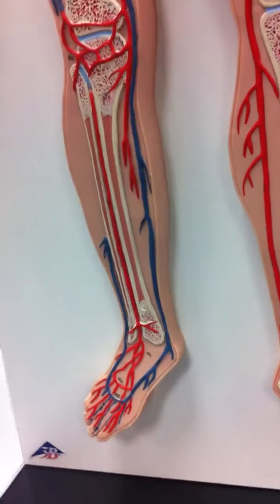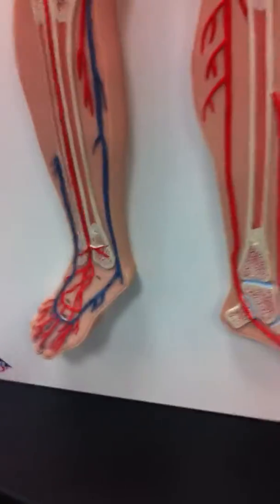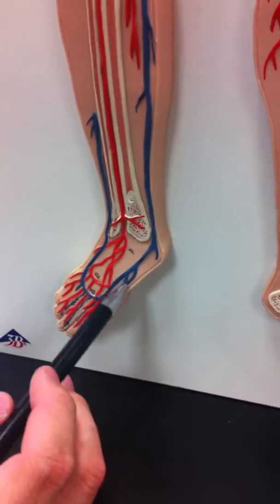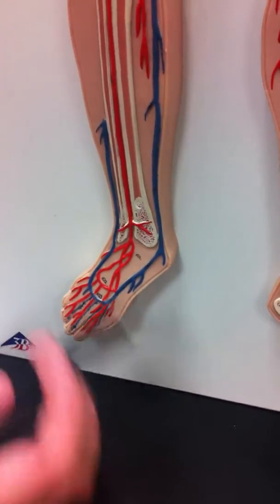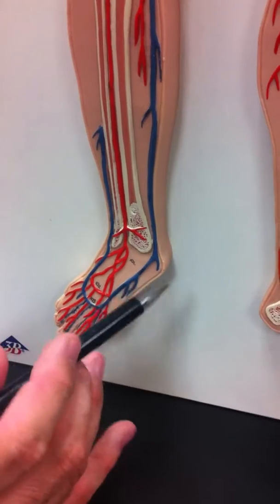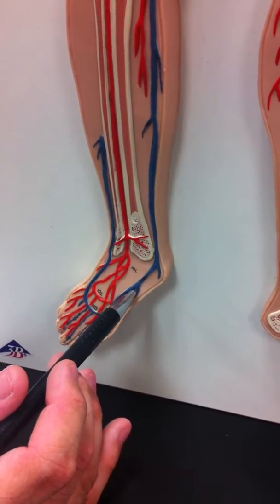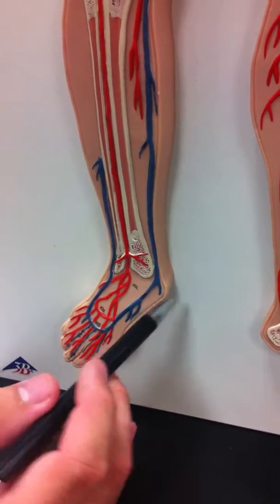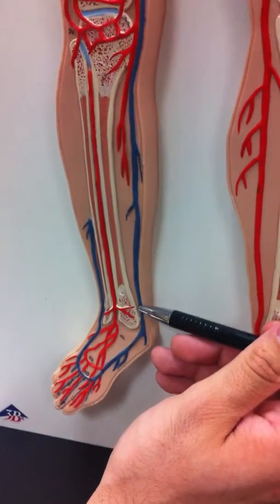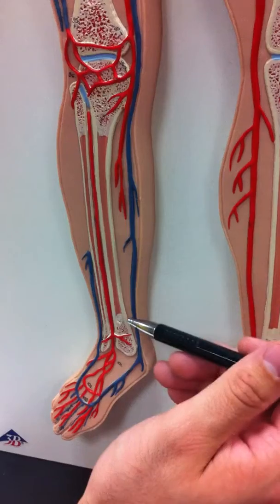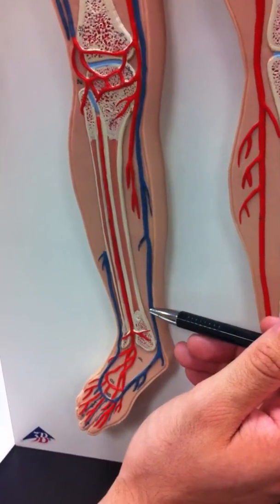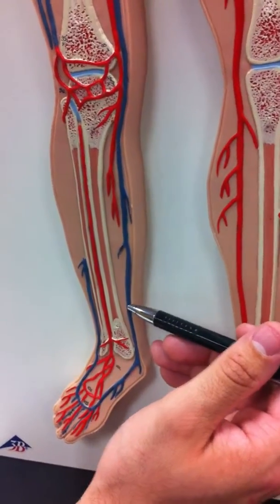So while we're down at the foot, we're going to start down here. At the very bottom, these little scraggly things are capillaries, just really big capillaries apparently. These are the dorsal venous arch. Think the arch of your foot. Okay, coming up, because it's a vein, up the back of the leg is the great saphenous vein.